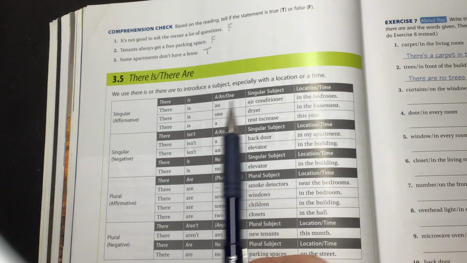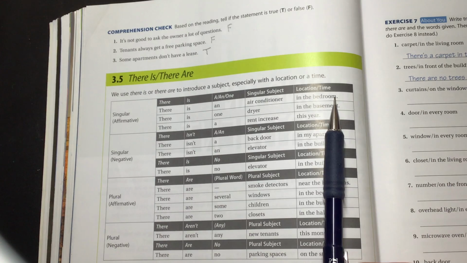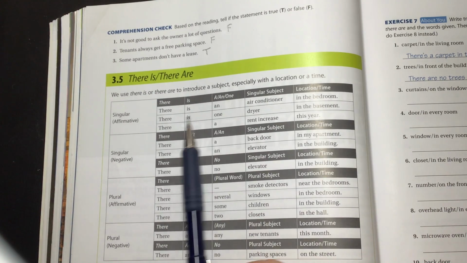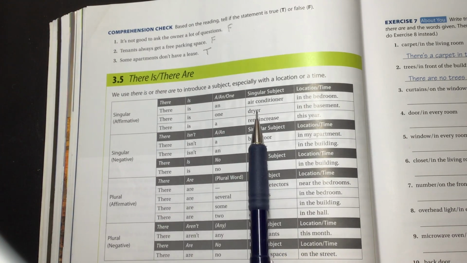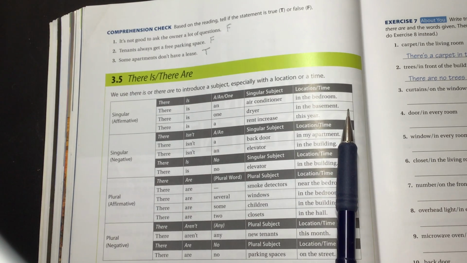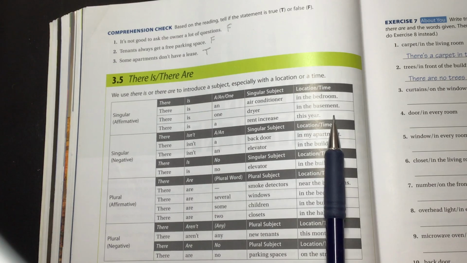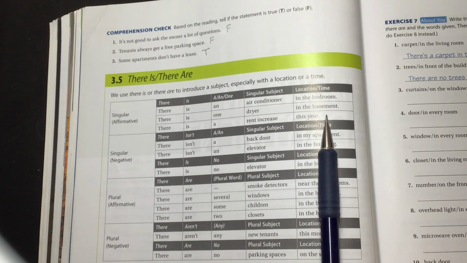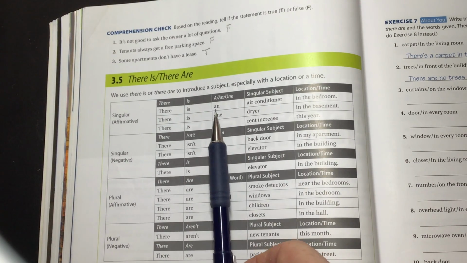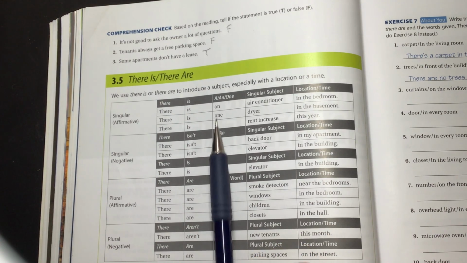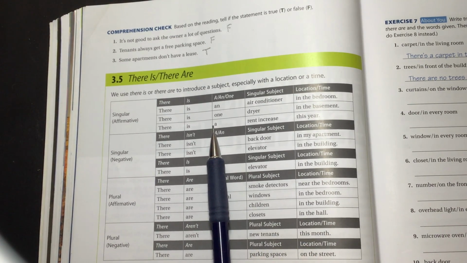There is an air conditioner in the bedroom. There is one dryer in the basement. There is a rent increase this year. Now remember, in this case we use an, and in this case we use a.